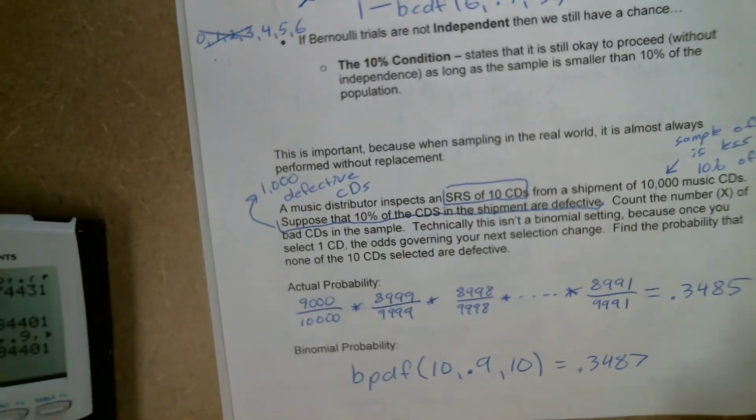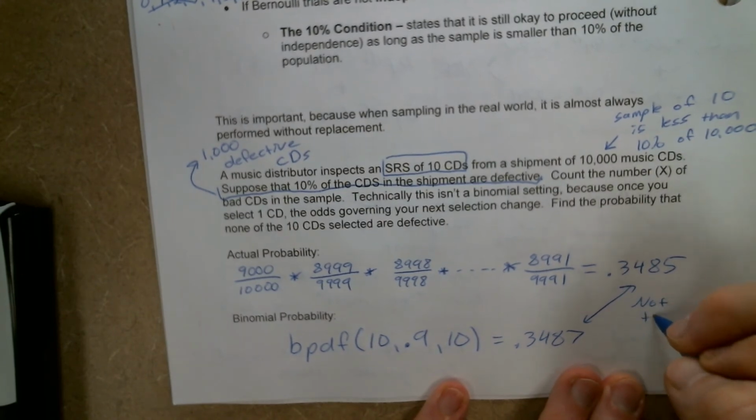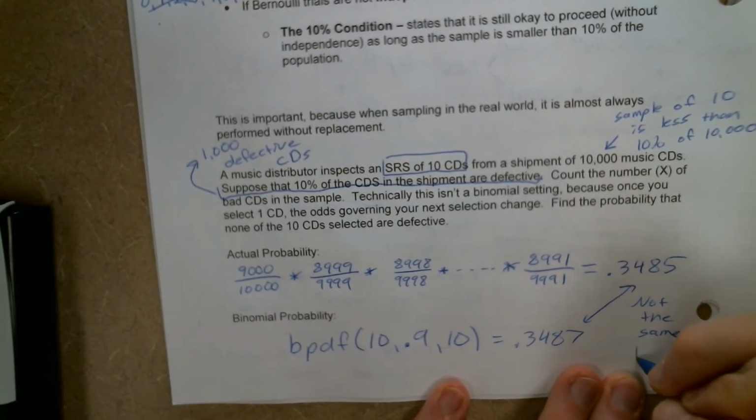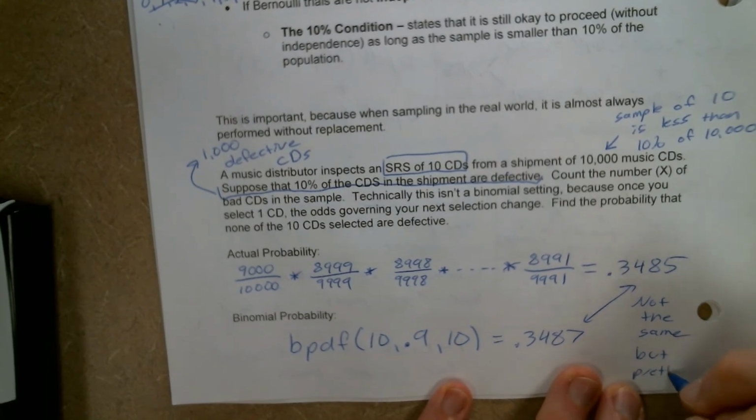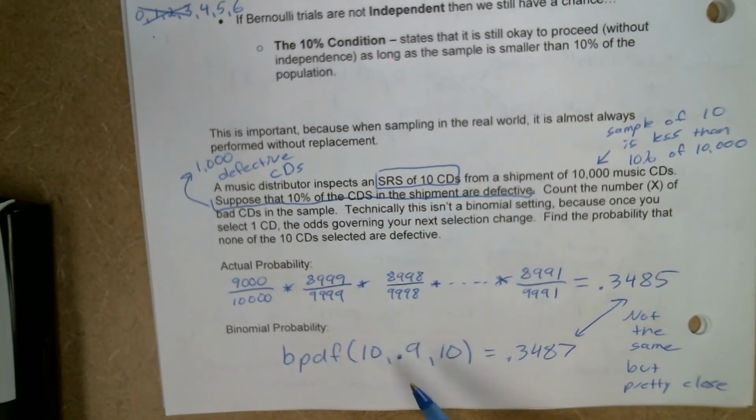So, not the same, but pretty close. Which is why we say, as long as this condition is met, this is way easier to do, and it gives you more or less the same answer. So we say that it's close enough, because in the real world, you're almost always sampling without replacement. So if we literally held ourselves to the standard of the Bernoulli trial, we'd almost never be able to use it. So this gives us a little flexibility to be able to use it.